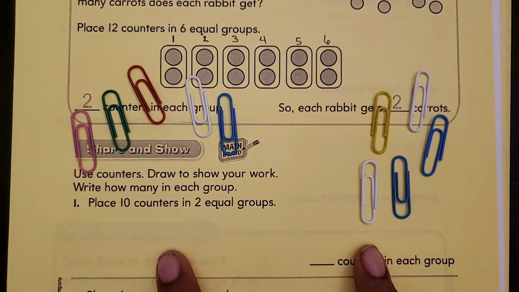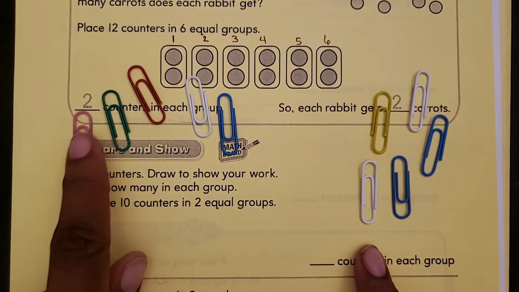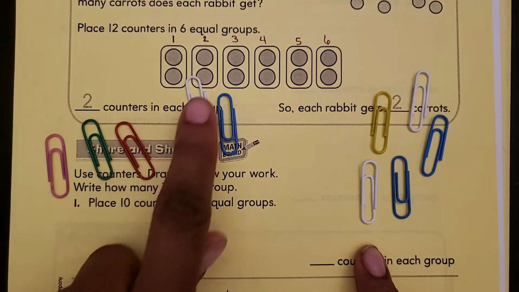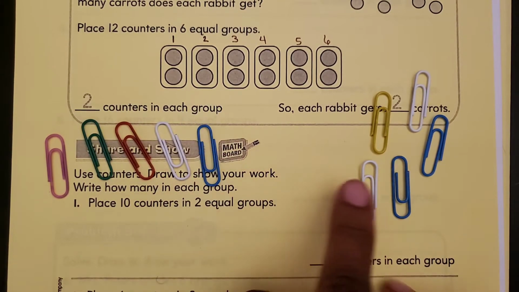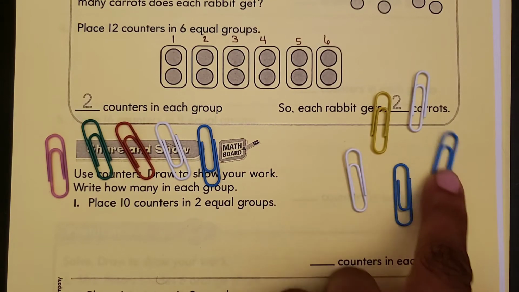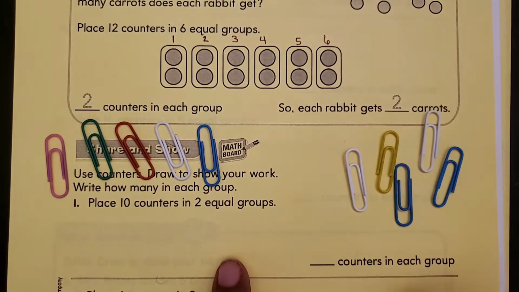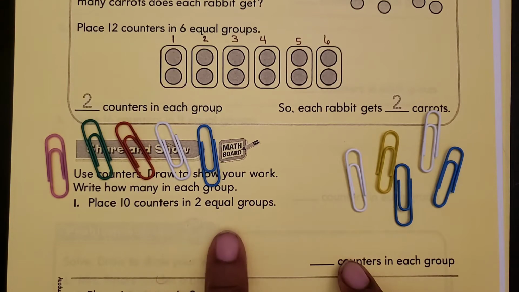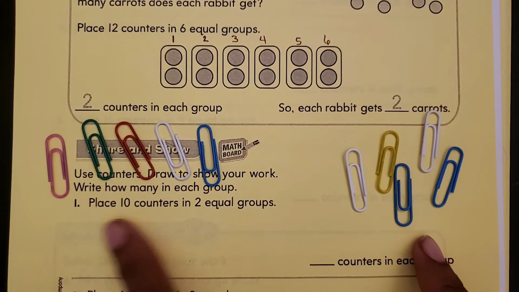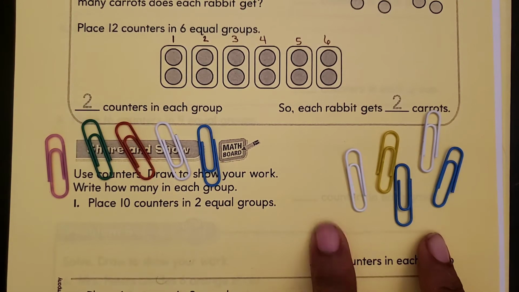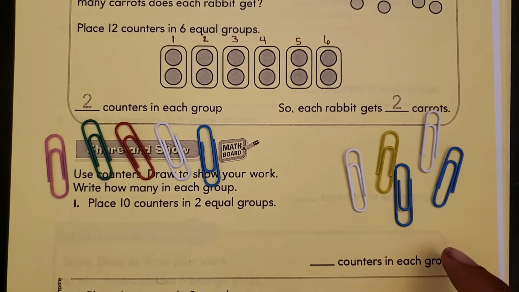Let's count and see if they have the same amount in each group. There is 1, 2, 3, 4, 5 in this group. There's 1, 2, 3, 4, 5 in this group. We now have 2 equal groups of 5, and when we add 5 plus 5 together, we know that that equals 10. So we've separated it, and we would put here that there are 5 counters in each group.